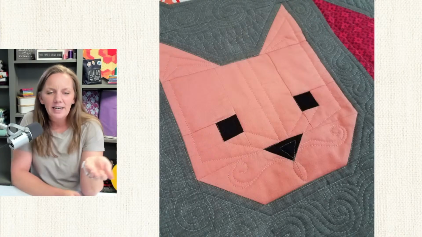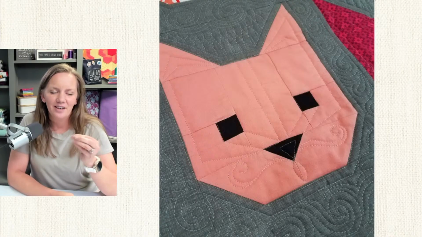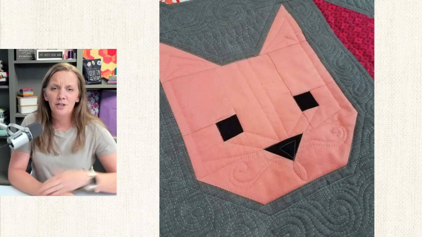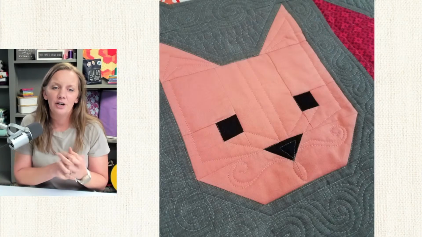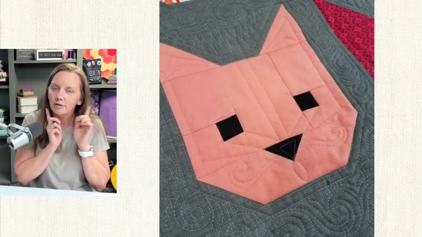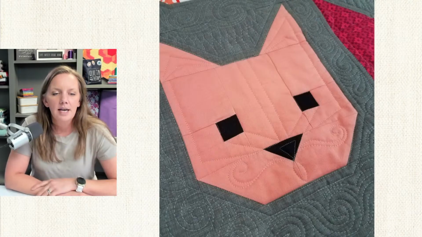I found a couple of random pictures of a quilt I did with cats on it, another Elizabeth Hartman pattern. I can't remember the name. And I don't have a picture of the whole quilt, so I don't know what I did with that. But here you can see the same kind of idea. A lot of outlining, a lot of echoing, and maybe a little detail. Just a little tongue, little whiskers.